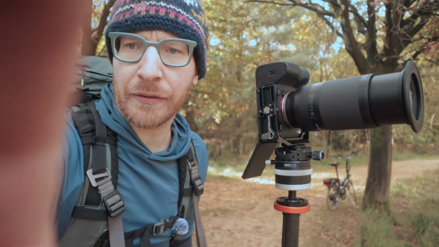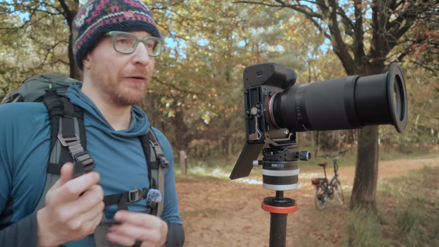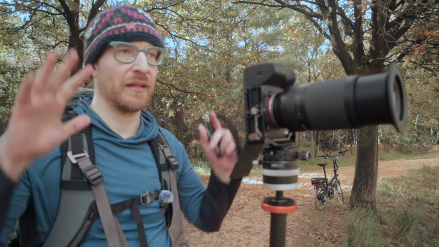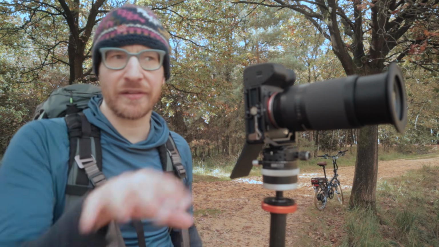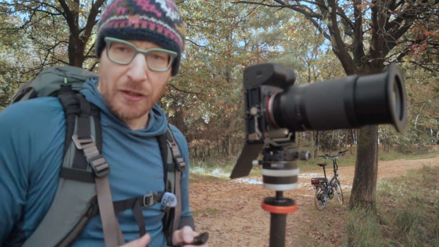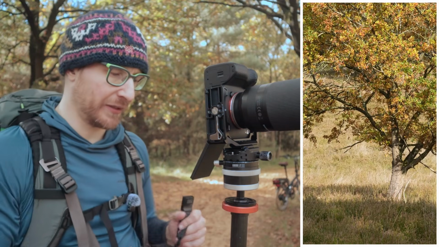Finally, there's some light. I even have to dial down the ND a bit. I found a nice tree that is illuminated by the light. The background is still illuminated by the light. There's a little bit of shadow in the foreground, but show, don't tell. Okay, this is what my camera is seeing.